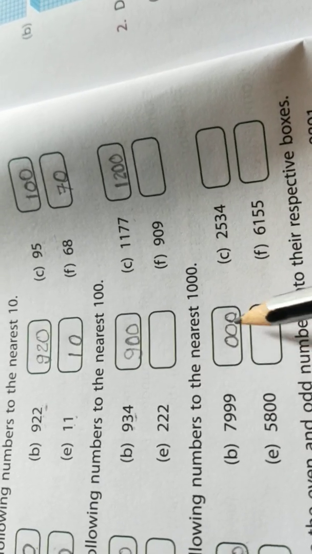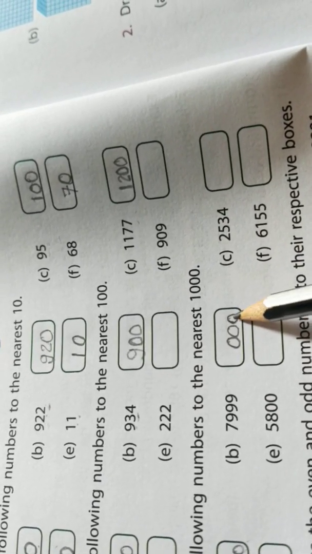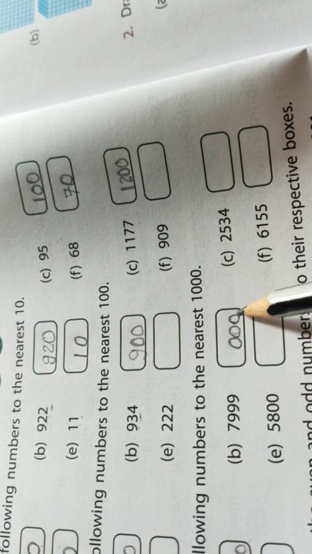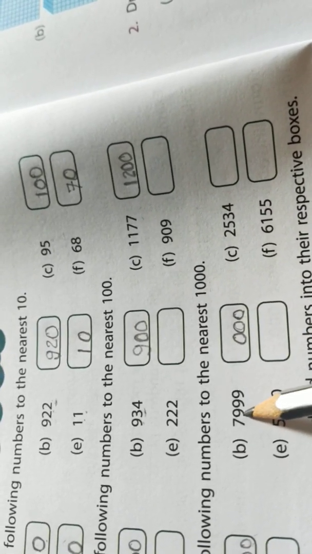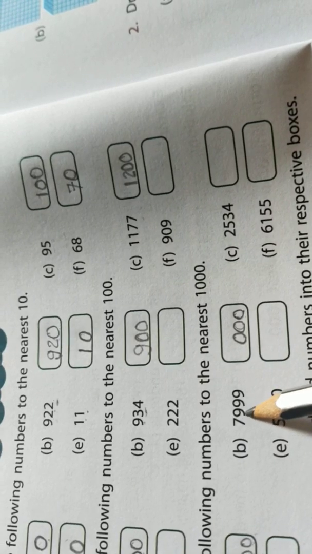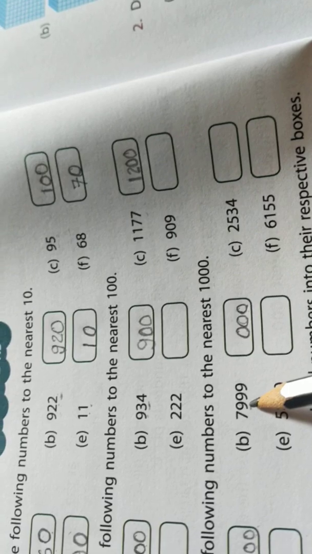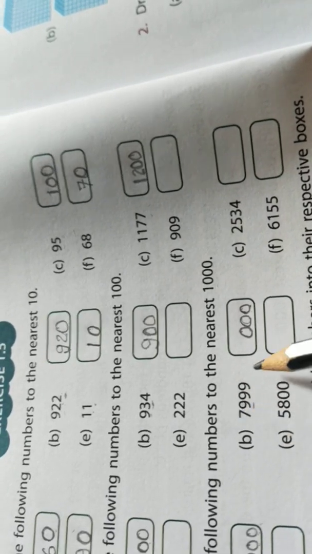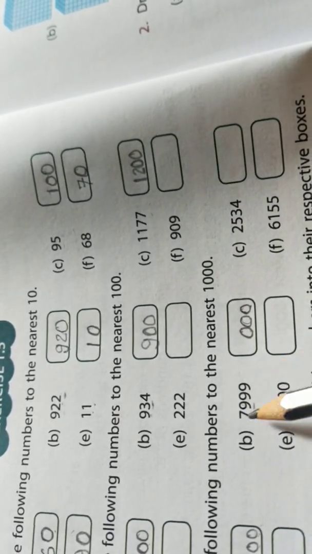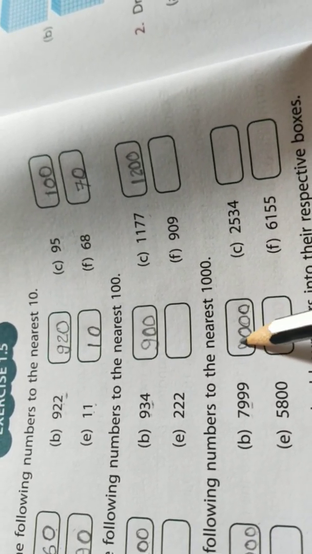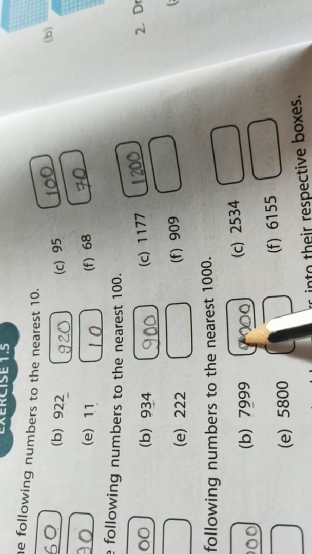Now you are going to look at the digit which is in hundreds place. Now the digit is 9, which is more than 5, so you'll add 1 to the number which is in thousands place, so it will be 8,000.